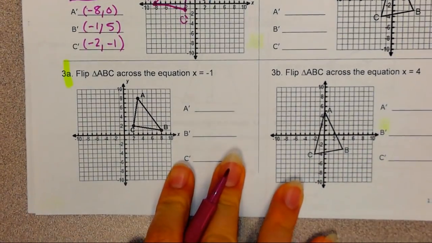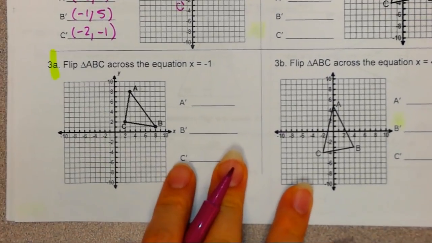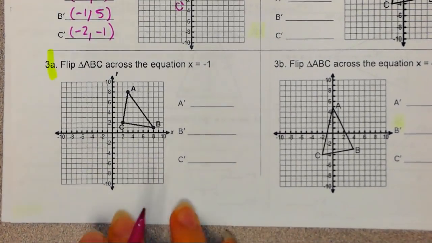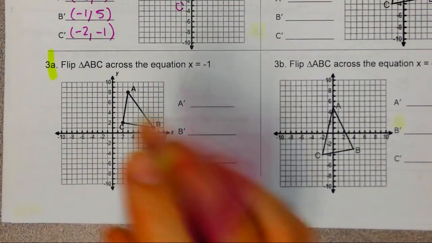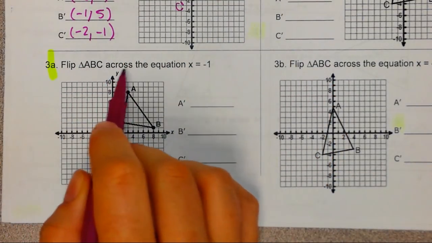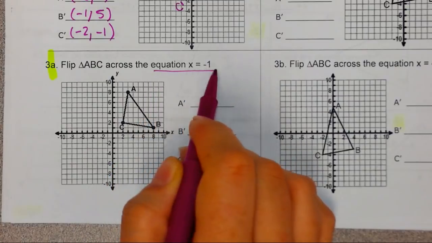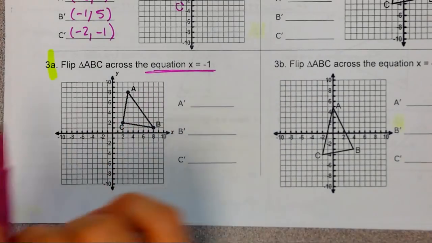Alright, next example I'm going to do is 3a. So this wants us to reflect a triangle across the equation x is equal to negative 1. Okay.